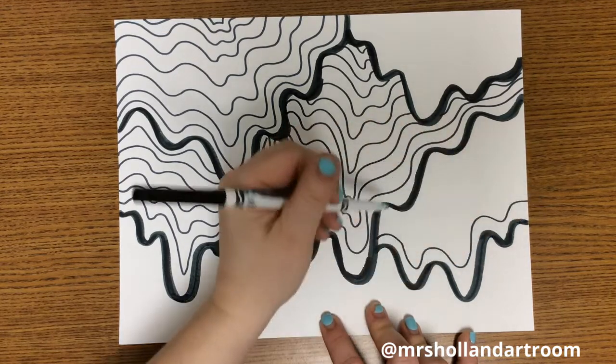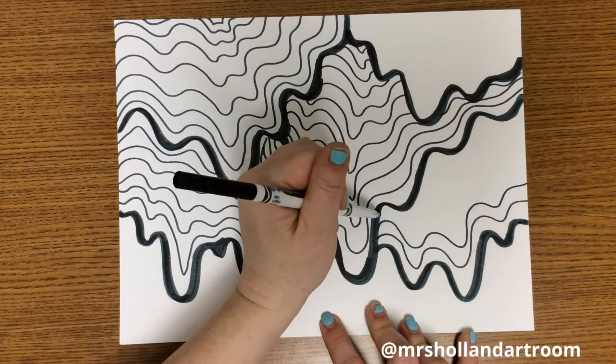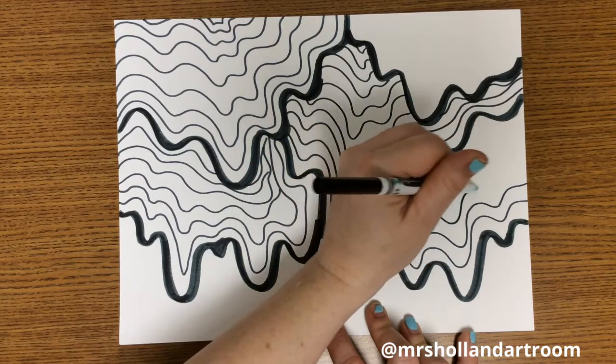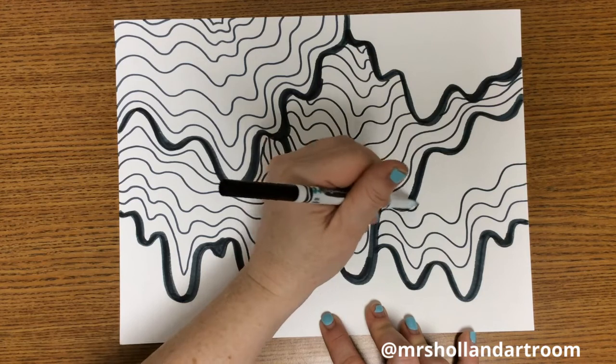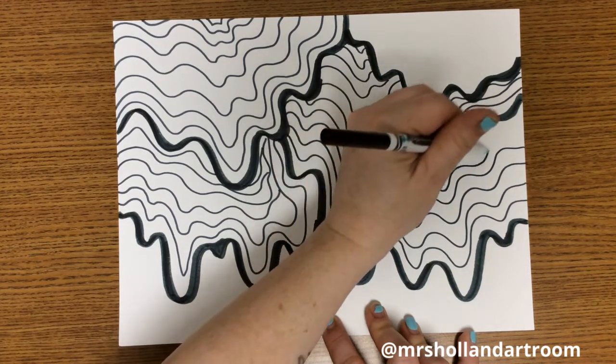I'm following and I stop at the side. I'm not drawing it all the way up to the top. I'm following just where that line ended and trailed off. And it just gives it a lot better flow and look to it.